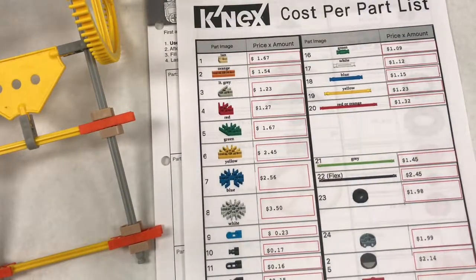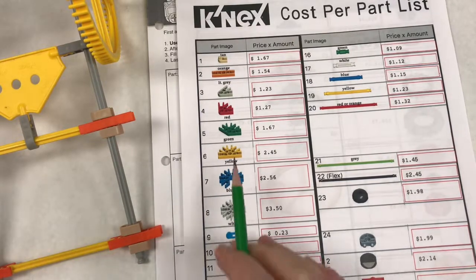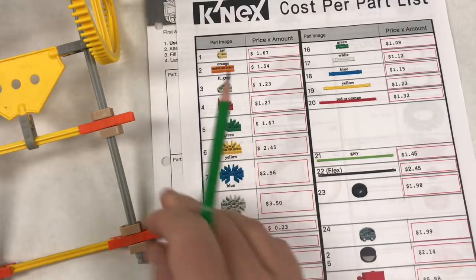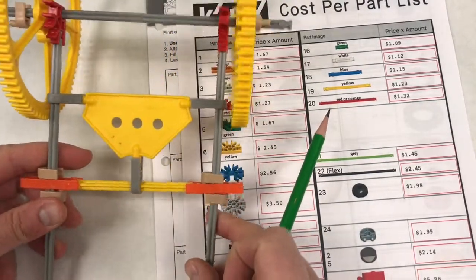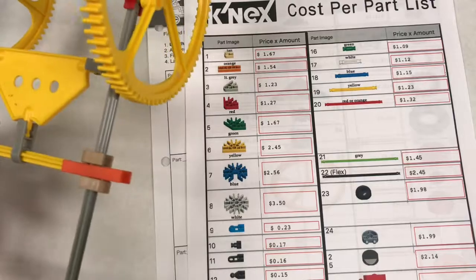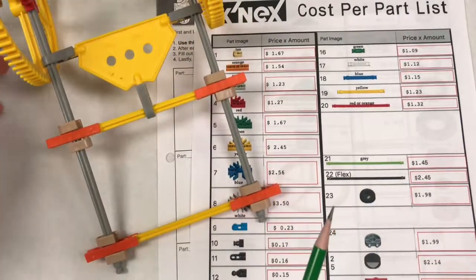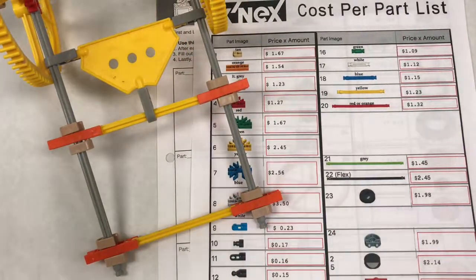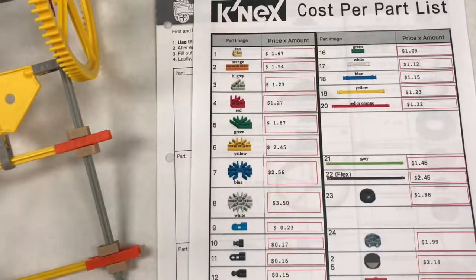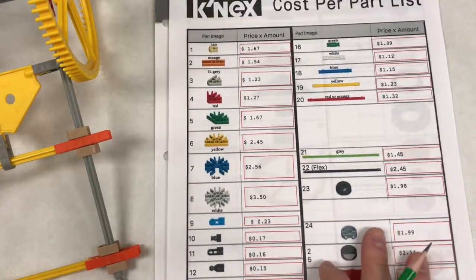Hi guys, so this part is a really important task of your activity. You're going to be calculating the cost of the chariot that you built. Now we know mine is pretty cruddy looking and doesn't actually work, but it'll at least work to help me make my point here. So here's what you need to be doing for this part.